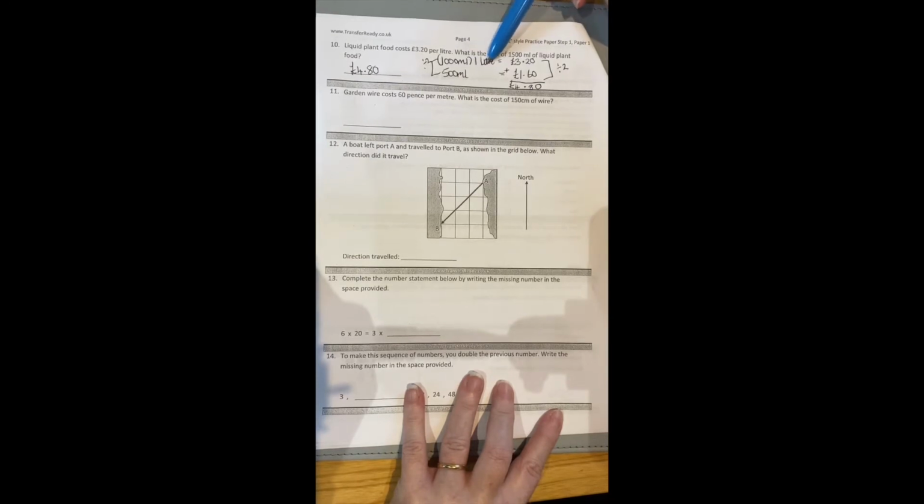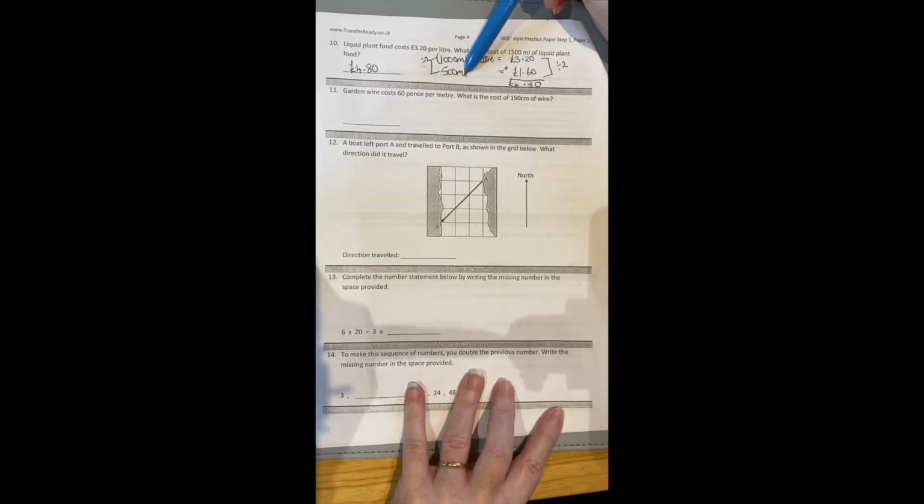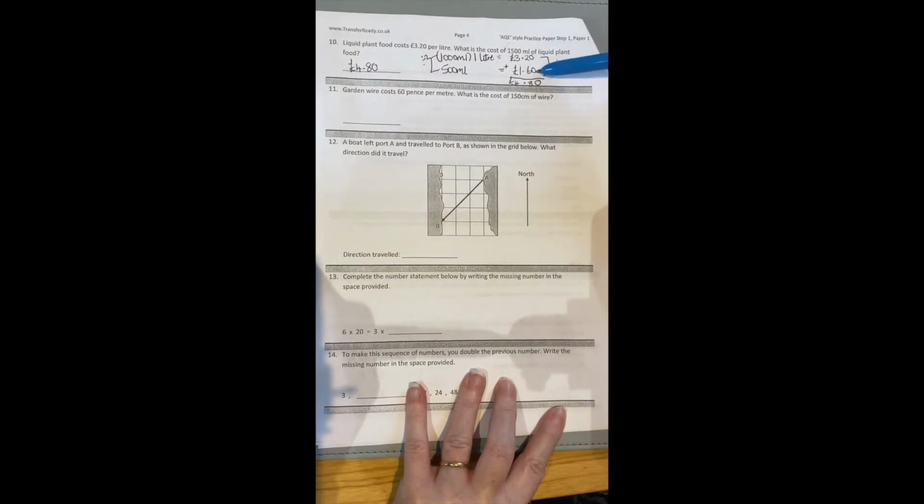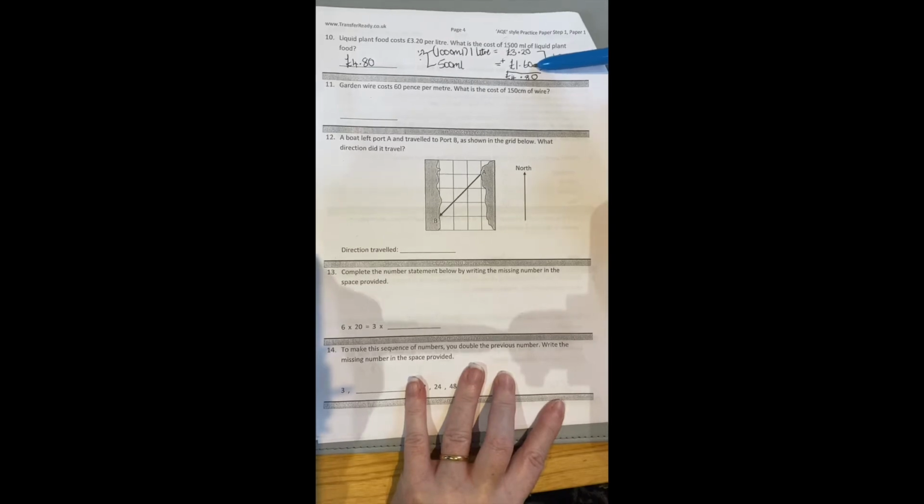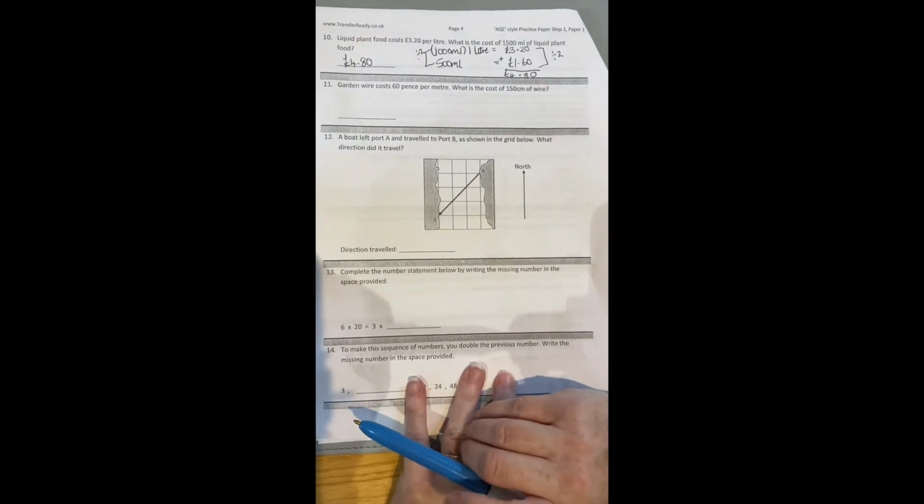Go over it again. 1,000 millilitres is 1 litre. Half of that is 500 millilitres. It's asking us for 1,500, so that will be £3.20. Half of £3.20 is £1.60, and then add the two together.